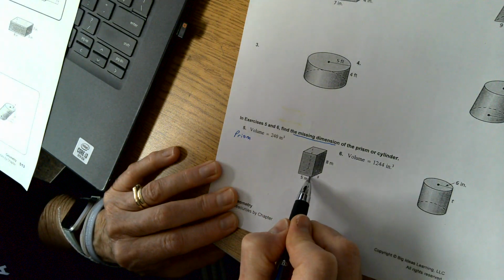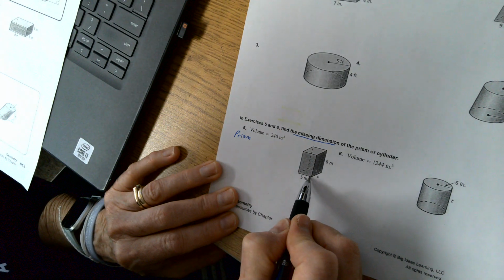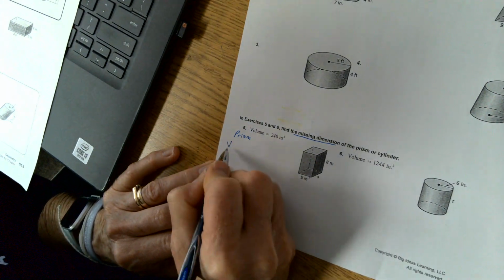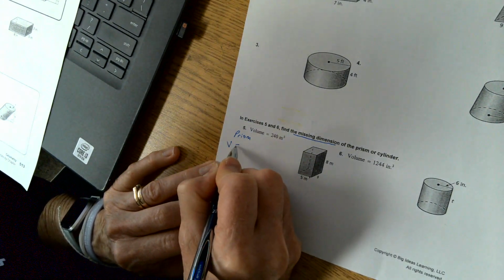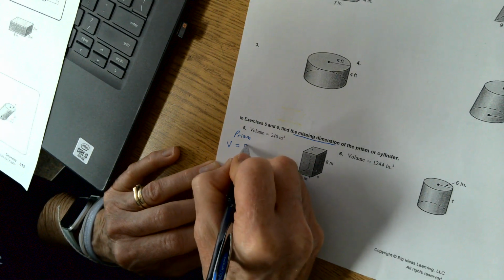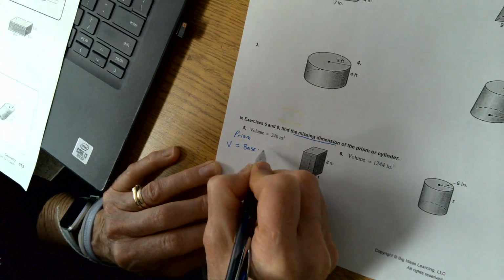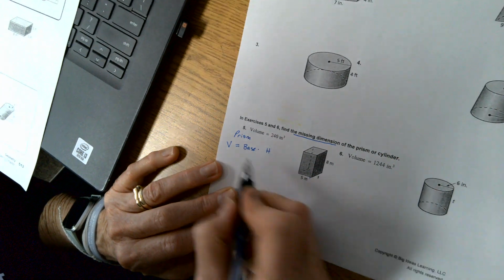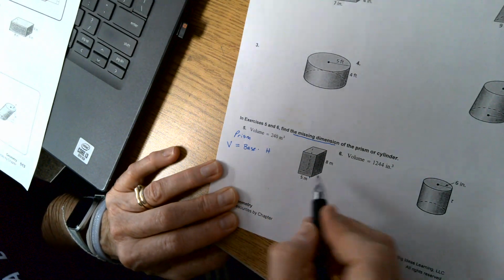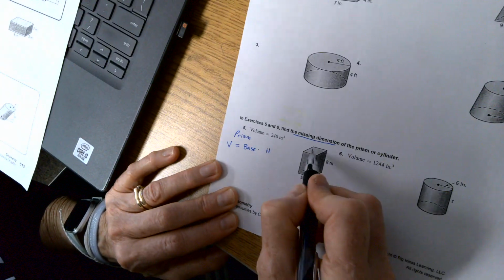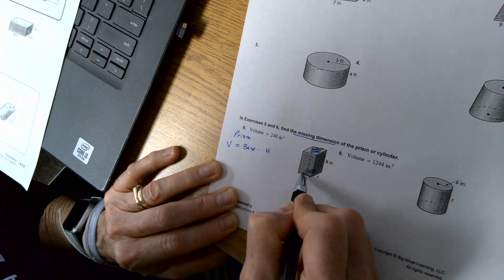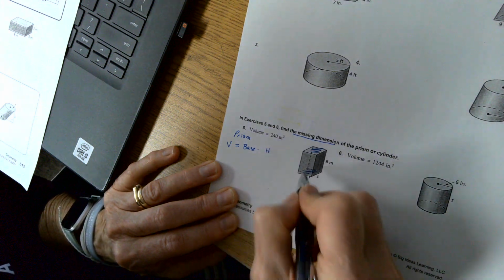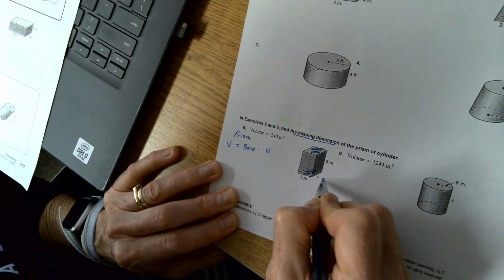I know that the volume of a prism, I'm going to put the V. You have to put V equals base area times the height, okay? So on this one, my base is going to be 5 times S. This is an S here, okay? So I'm going to change it to an X.